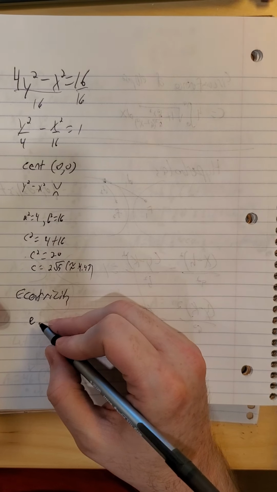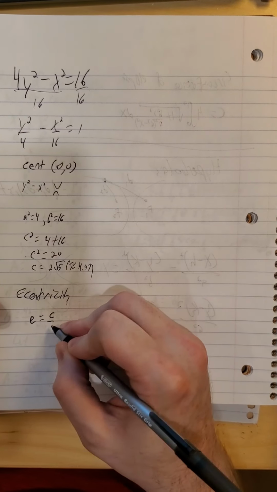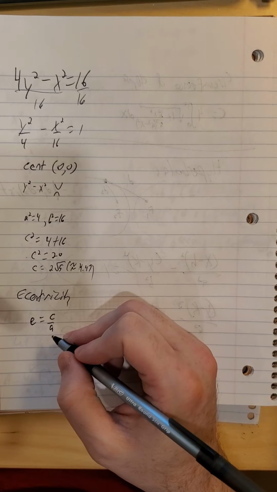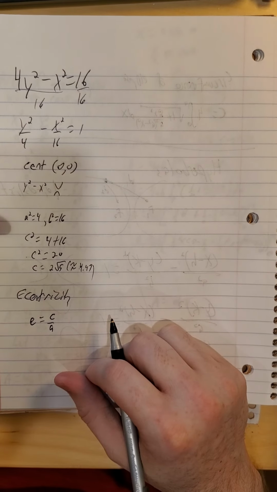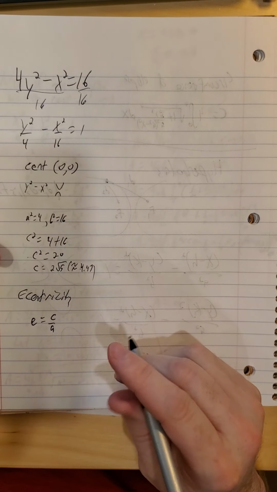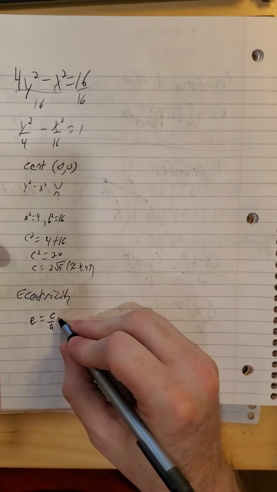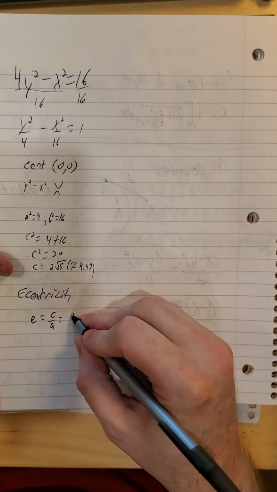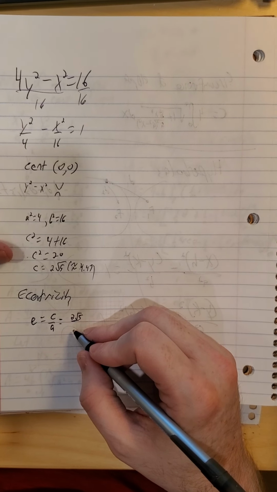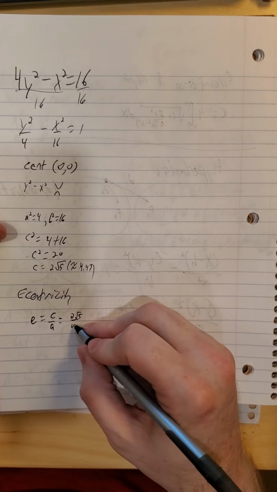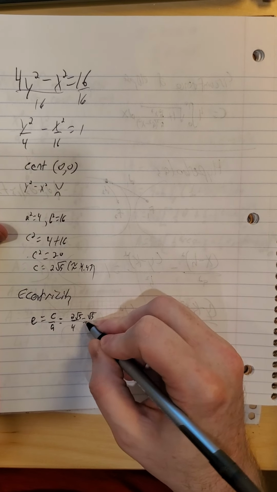Eccentricity is just c divided by a, and that's really talking about how bowed it is, how much curvature we're looking at. In this case, c was 2 root 5, and a was 4, so it would be root 5 over 2.